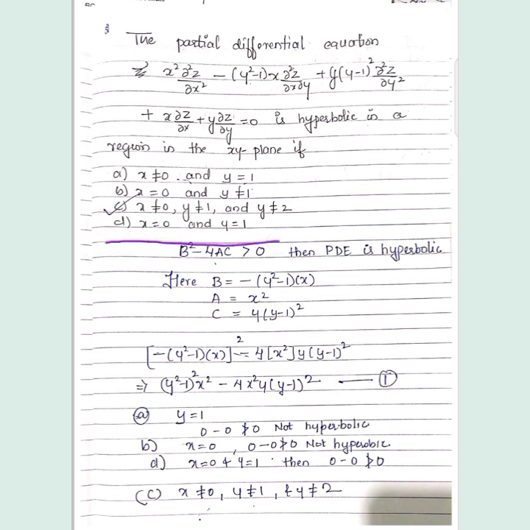Similarly, let's check option D. Option D is x equal to 0 and y equal to 1. If I substitute x equal to 0 in this equation, b square minus 4ac becomes 0. So option D is also wrong. Option A is wrong, option B is wrong, option D is also wrong. So which option is correct? The C option is correct.